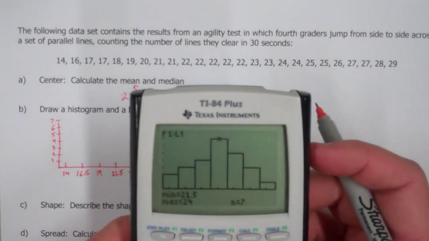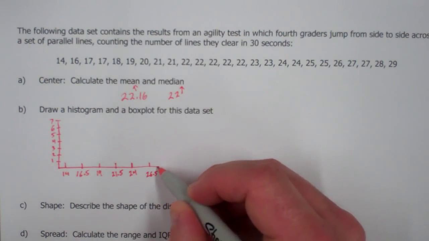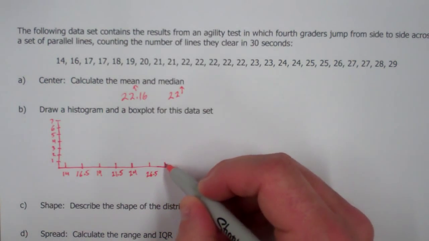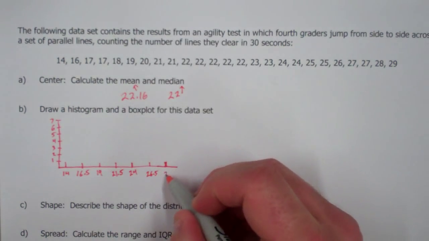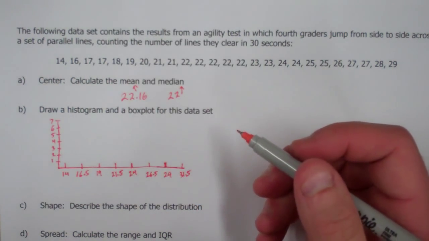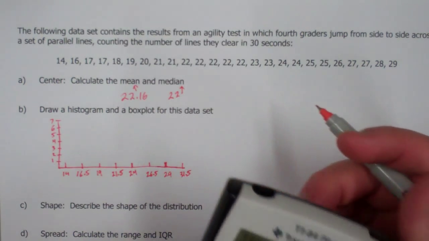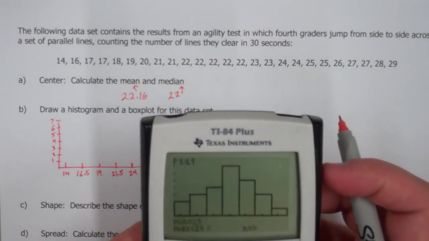Just double check. And then 26.5. The next one's going to be at 29 and 31.5. You can change these, they're called bin widths, or ranges, but for now let's just grab what the calculator has.